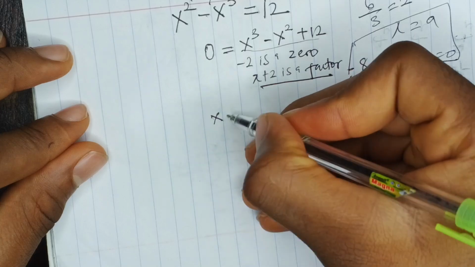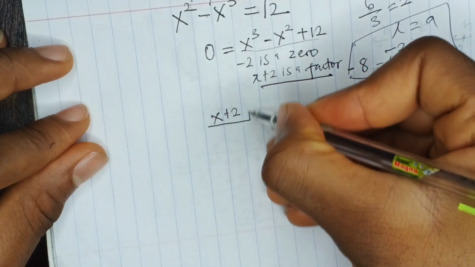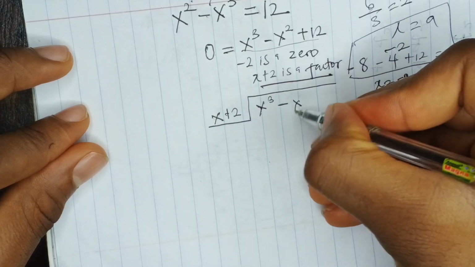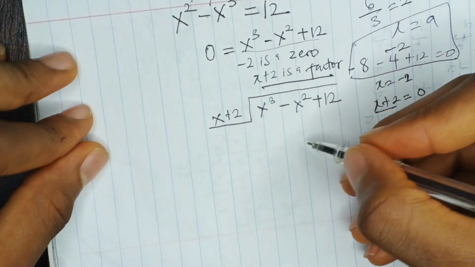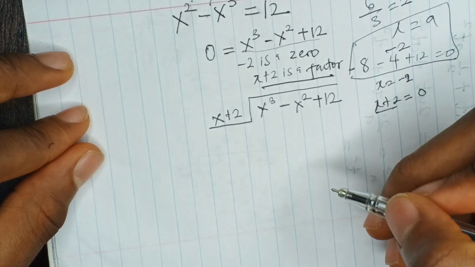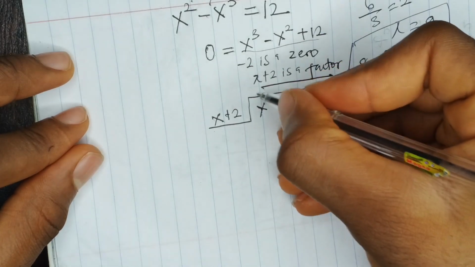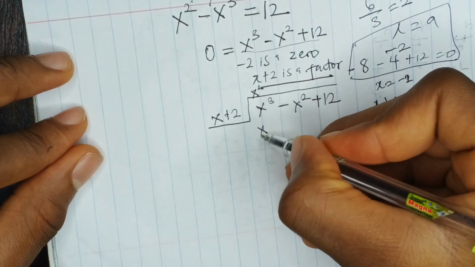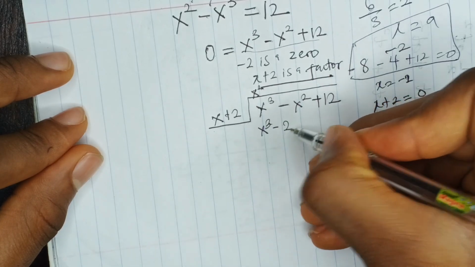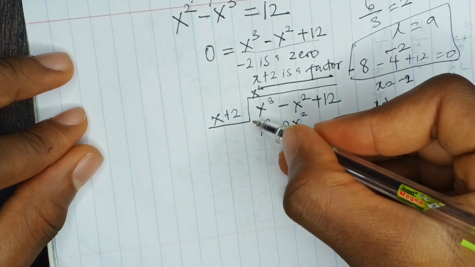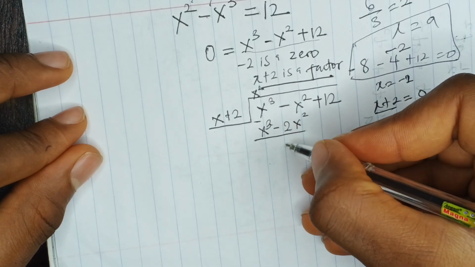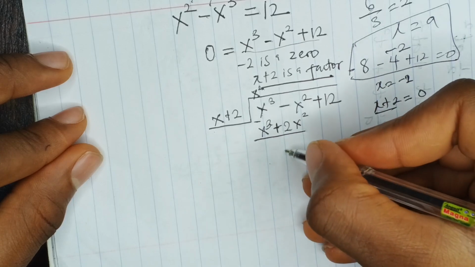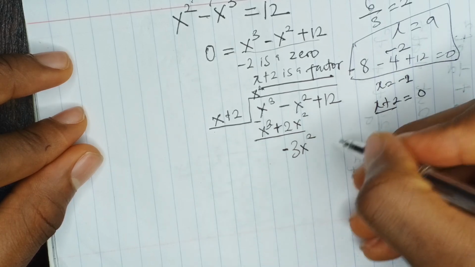So let's go ahead and do that now. So we have x plus 2. We'll use it to divide x cubed minus x squared plus 12. Just like this. Okay? Now, x into this is x squared. X squared times this is x cubed plus 2x squared. If we subtract, you have negative 3x squared.